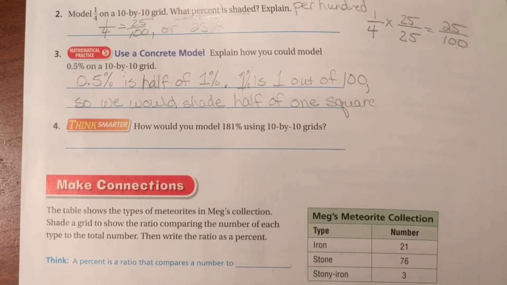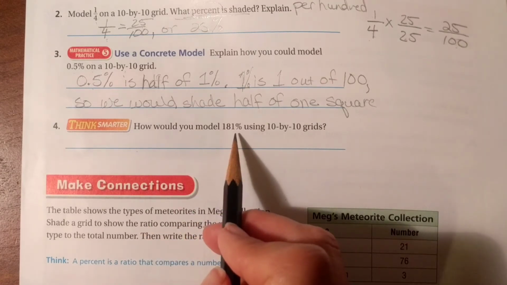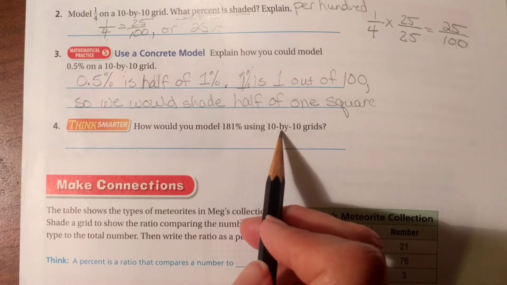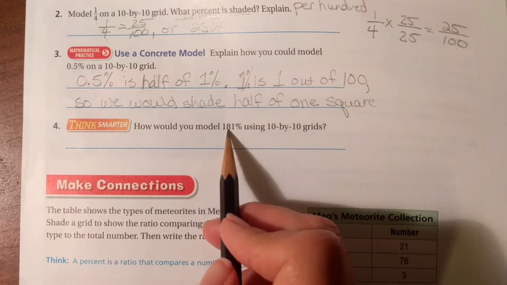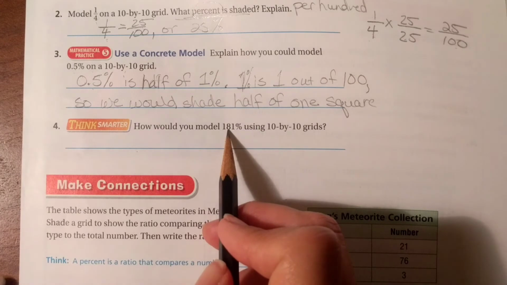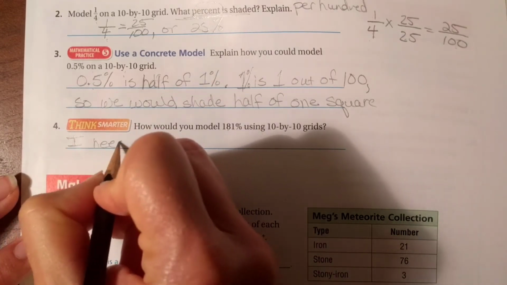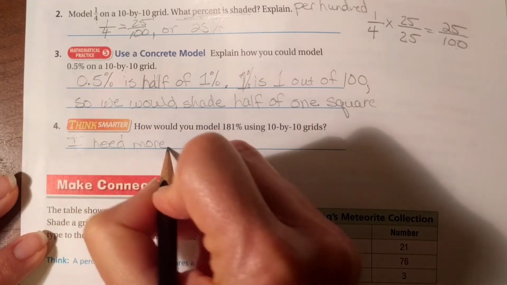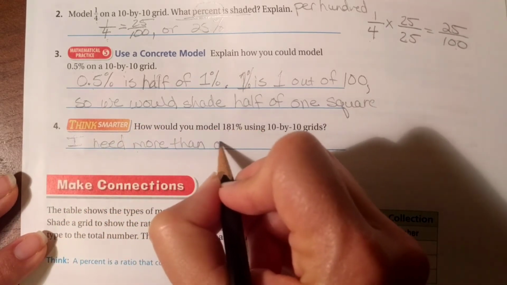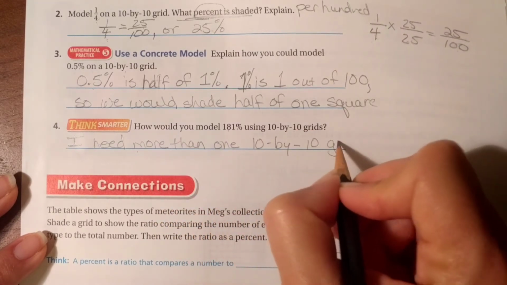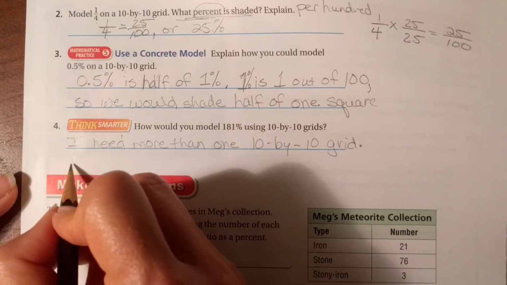All right, and finally, how would you model 181% using 10 by 10 grids? Okay, so this is more than 100. 181% is more than 100, so I'm going to need more than one 10 by 10 square. So I'm going to say that I need more than one 10 by 10 grid.